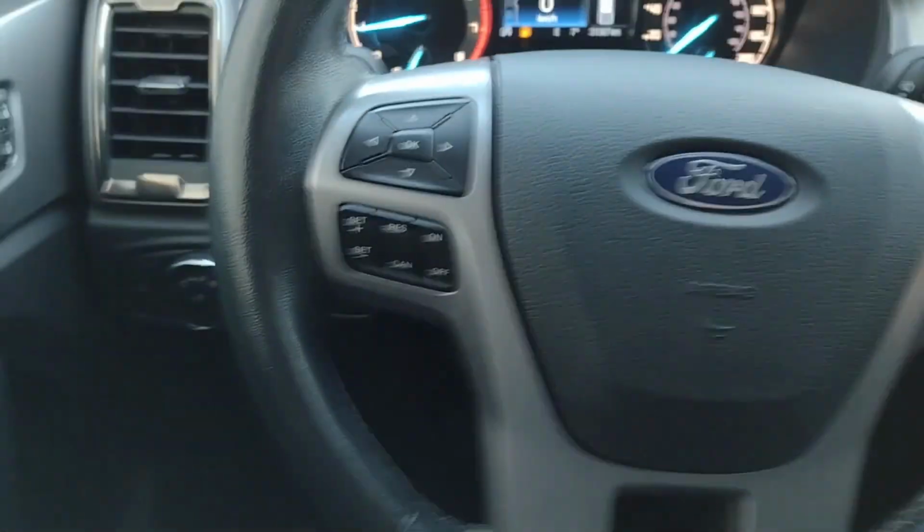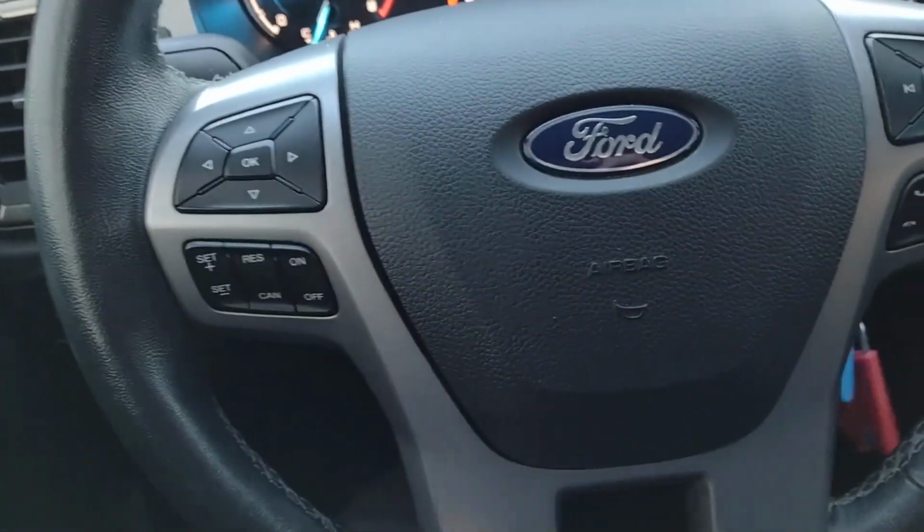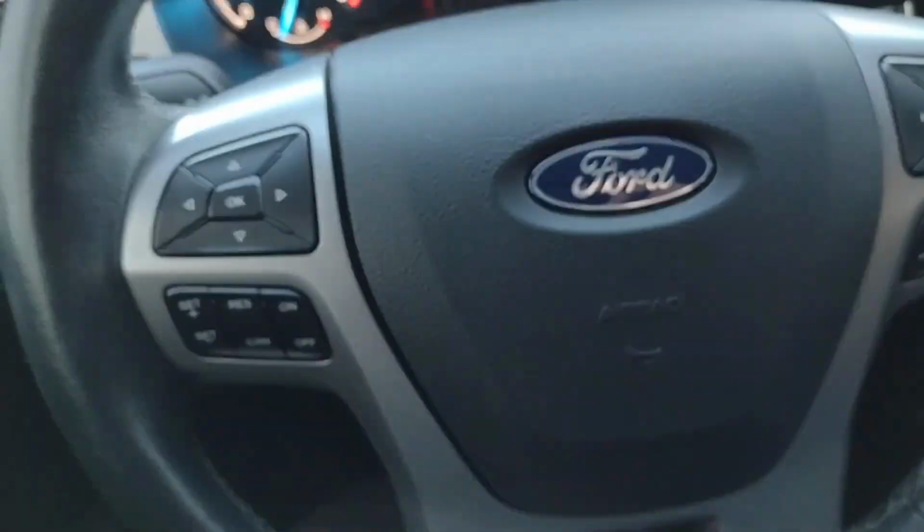On the left-hand side of the steering wheel is a release for the steering wheel. You can move it in and out, you can move it down, you can move it up, and when you find the position that's right for you, you're going to lock it back in place.